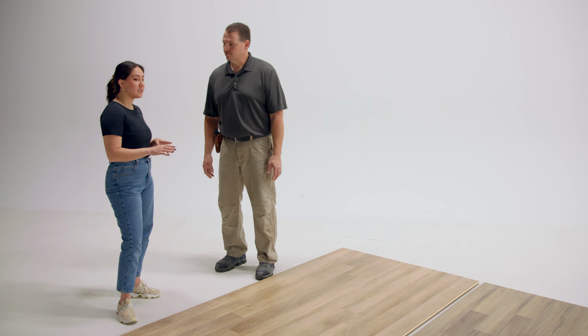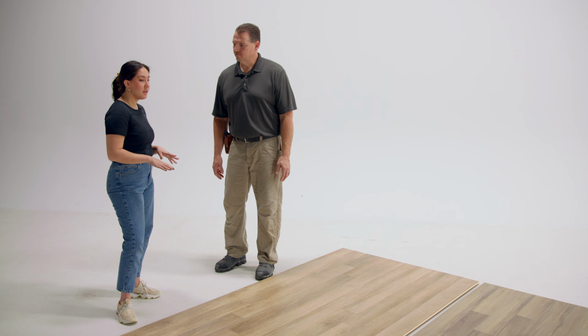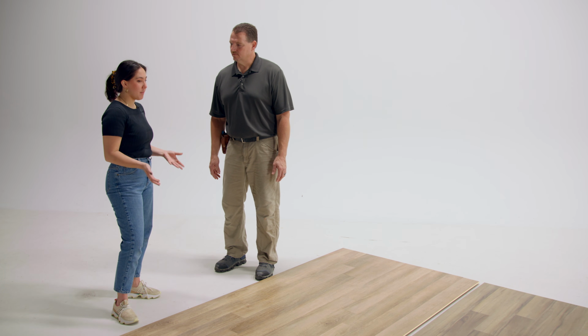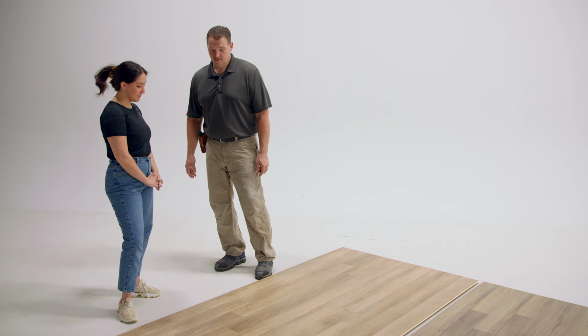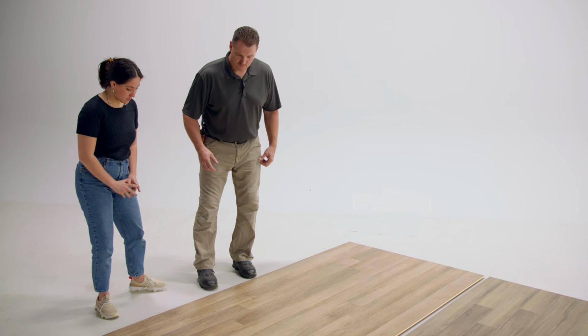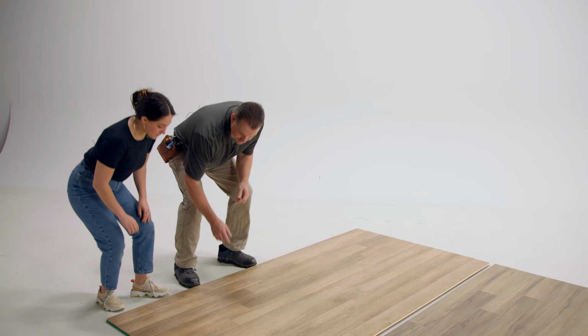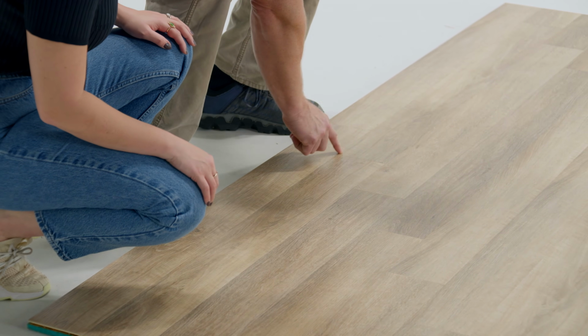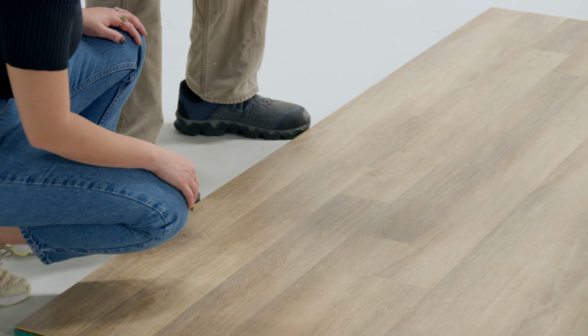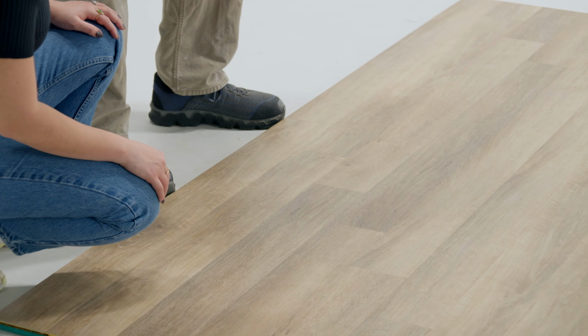Can we take a moment to look at some examples of a random stagger and maybe some common mistakes that someone might make when they're installing their floors? Yes. So this floor here is what we call a stair-step pattern. And as you can see here, these planks come down in a stair-step fashion. This is something that we typically try to tell people not to do.